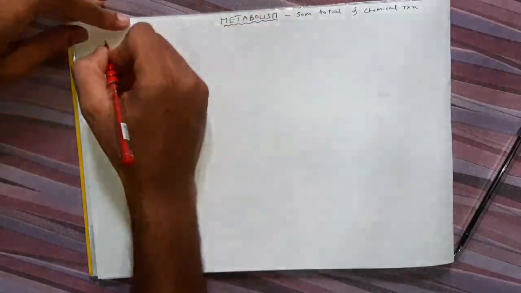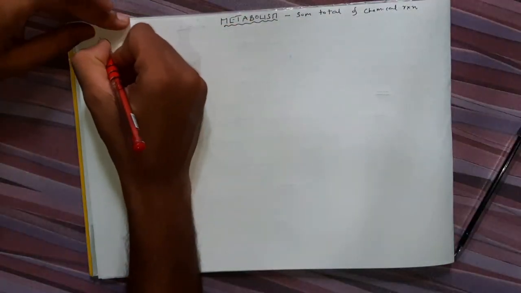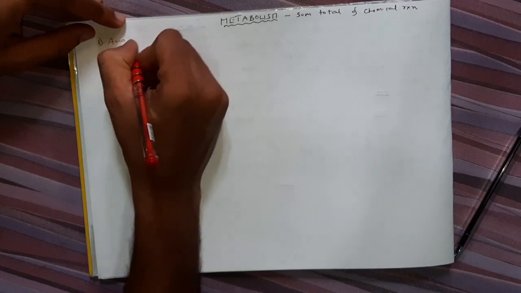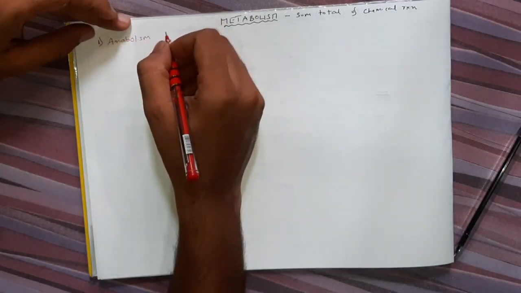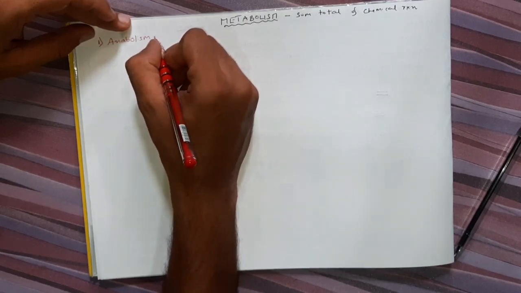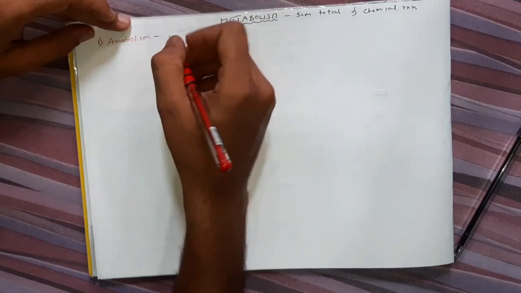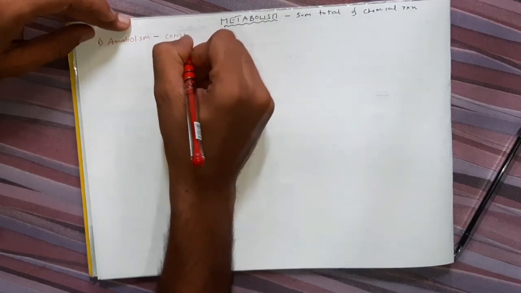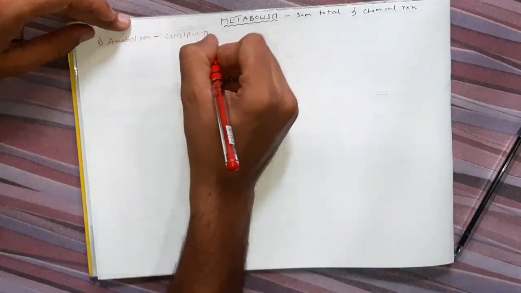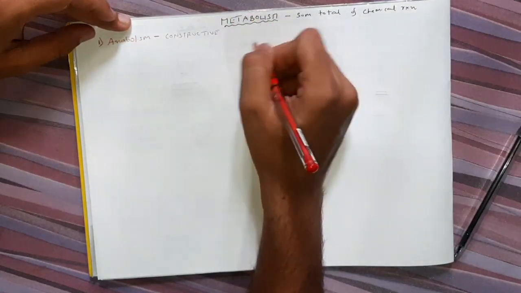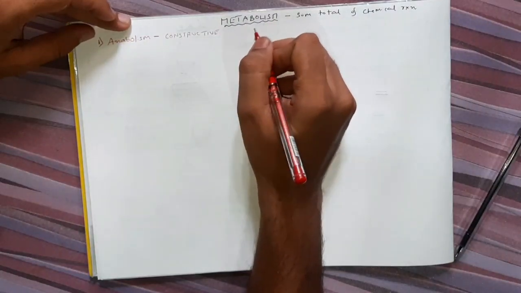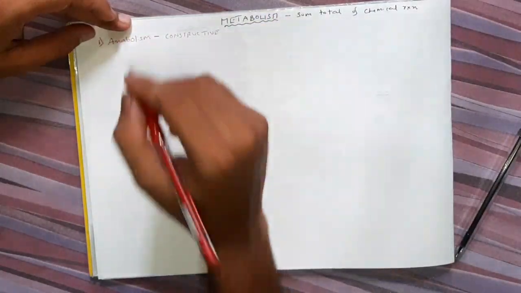We know that the one is actually called anabolism. I told you how to remember anabolism. Anabolism is AC. Catabolism is CD. C, catabolism. D means destruction. Anabolism. A means anabolism. C is constructive. Anabolism is always a constructive type of metabolism. That means it builds the chemicals. Got it? From tiny chemicals, a big chemical is formed, that is anabolism.